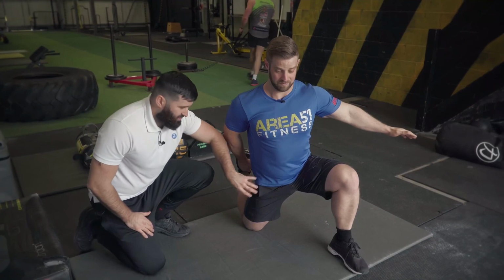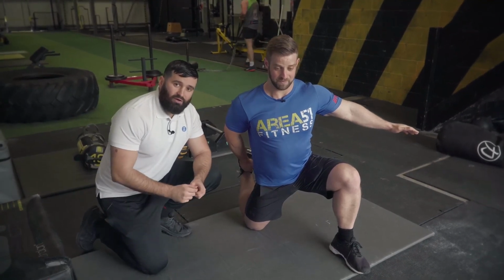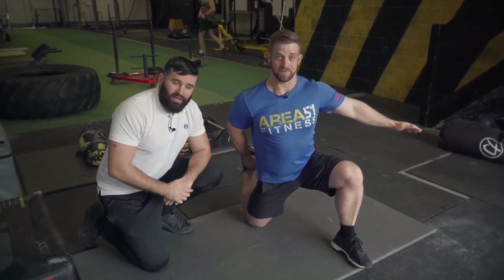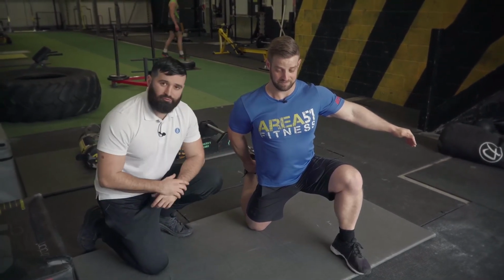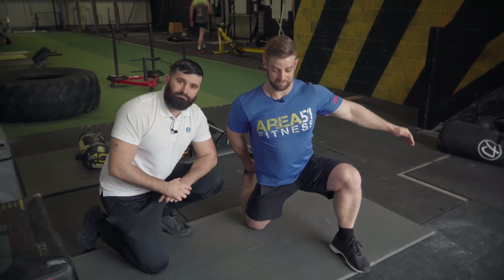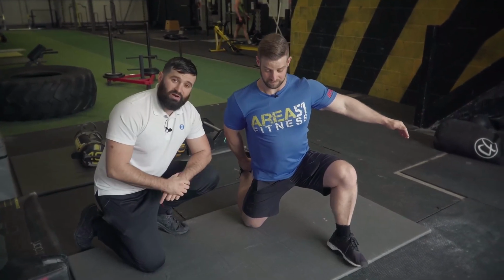By stretching these, it's really going to help you to have a neutral pelvic position, and it's going to prevent you from rounding yourself off instead of leading from the hips. All right? So that's a kneeling hip flexor stretch. Give that a go, guys.